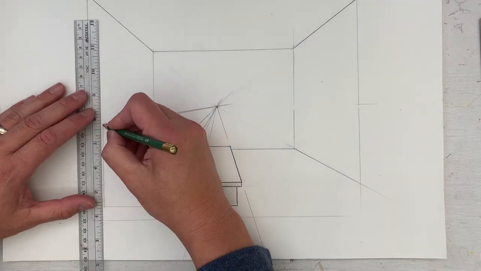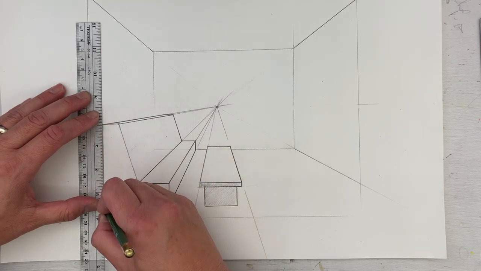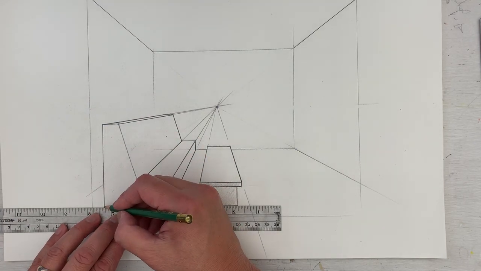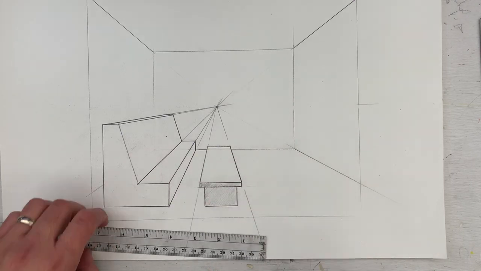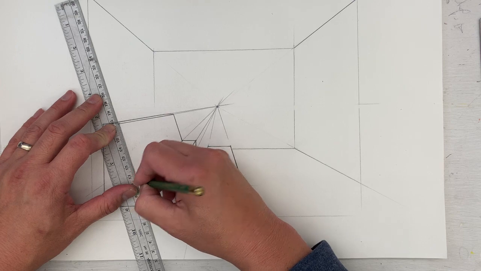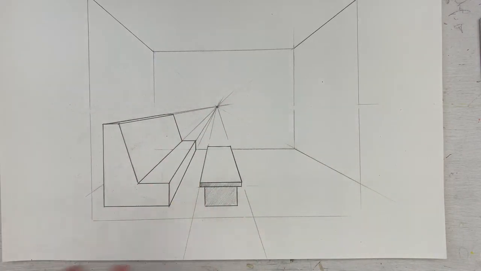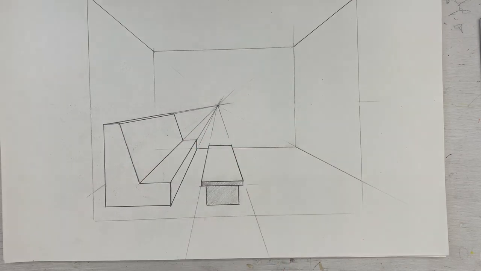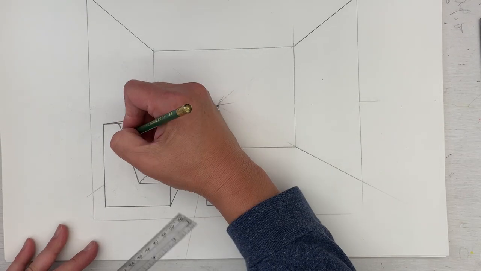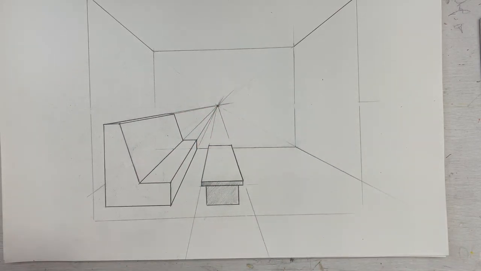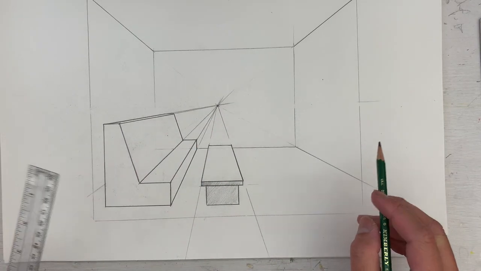Ta-da. So there is our couch. It's a really kind of modern, angular looking thing that's not really comfortable looking, but that's okay. Again, for intents and purposes, this is just a demo to see how you would go about using the vanishing point to create this three-dimensional shape. You could go through and round things off, add cushions and things like that, but this is all theory.